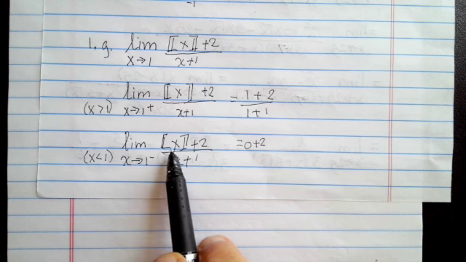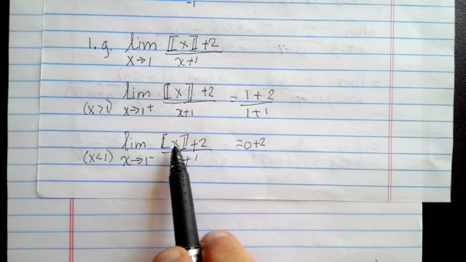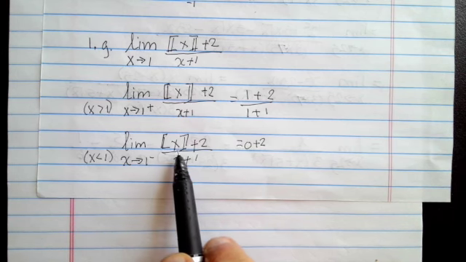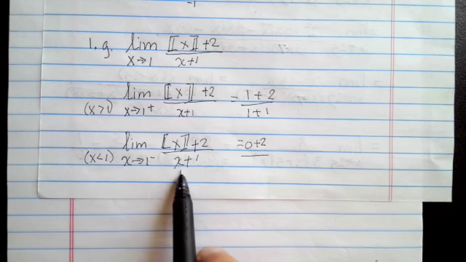When I say a value close to 1 but less than 1, I mean a value like 0.9999999. Well, you get the idea. A value very close to 1 but still smaller is going to have a floor of 0. Now, this x is not inside the floor function, it's just a plain x.